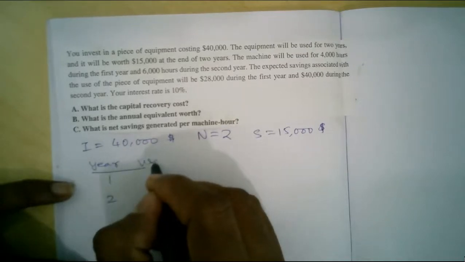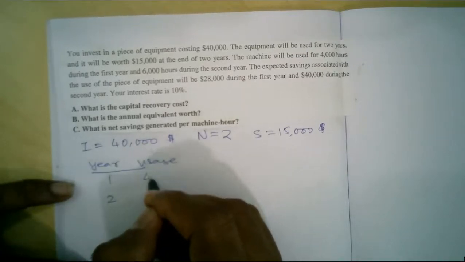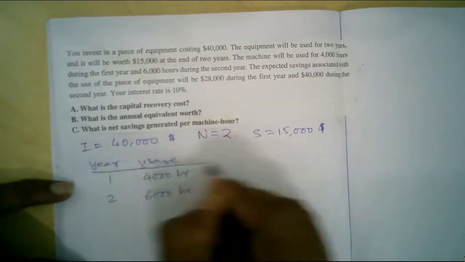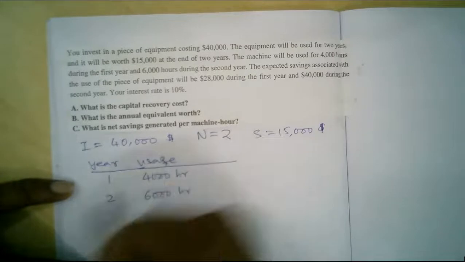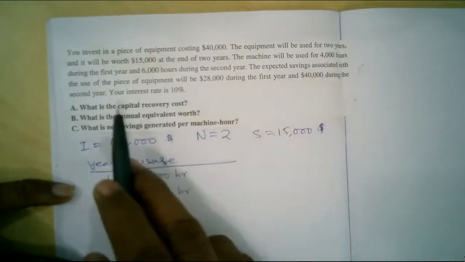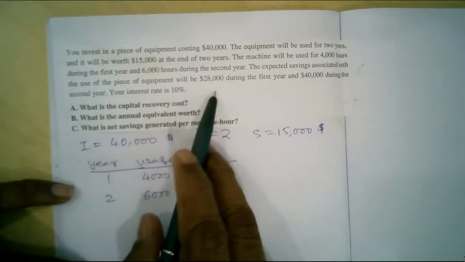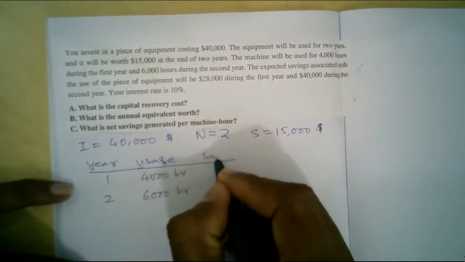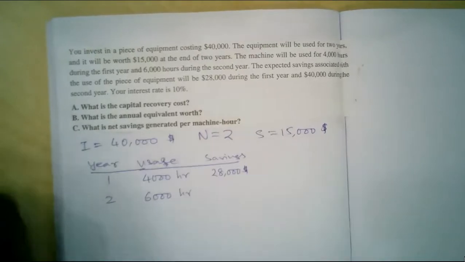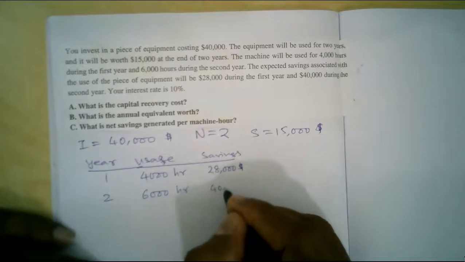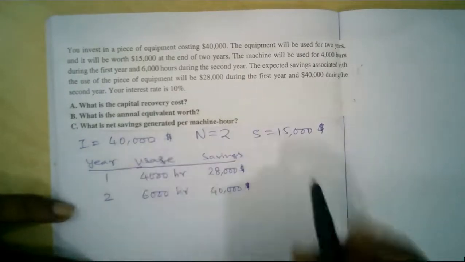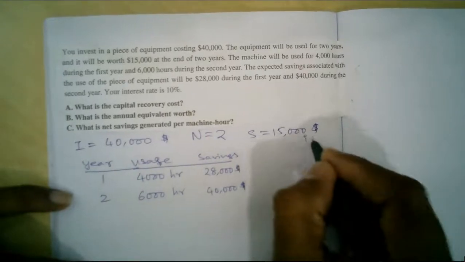So 1, 2 usage: 4,000 hours and 6,000 hours. So this is the usage of the machine. The expected savings associated with the use of the piece of equipment will be $28,000 in the first year, and then $40,000 in the second year. And your interest rate is 10%. Okay, so i equals 10%.